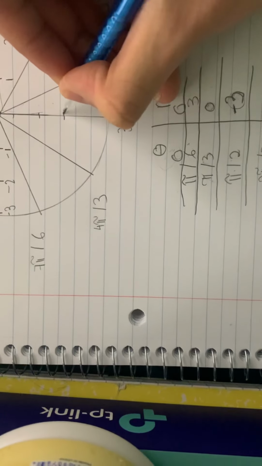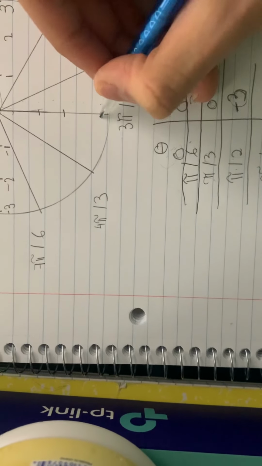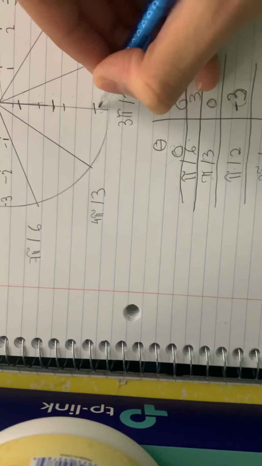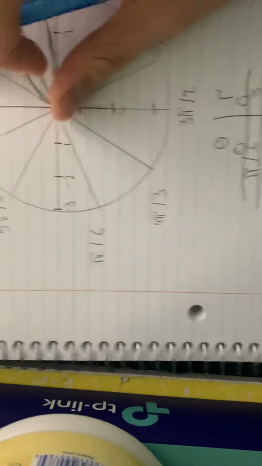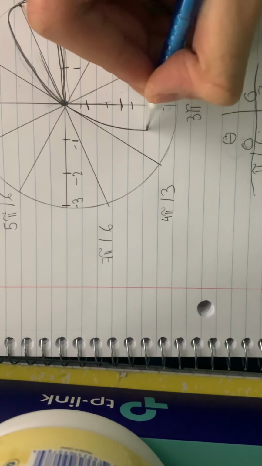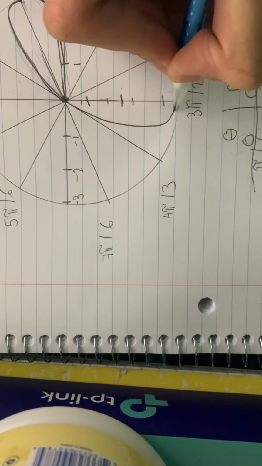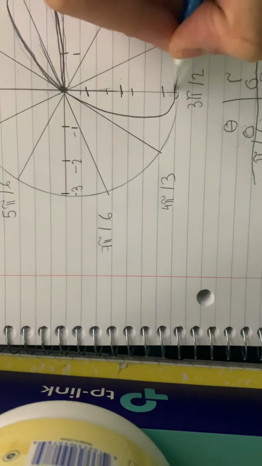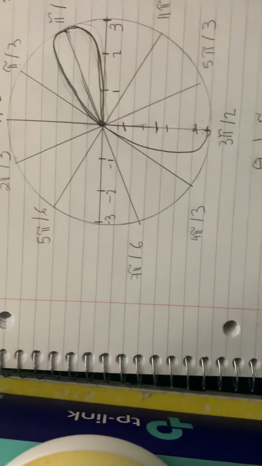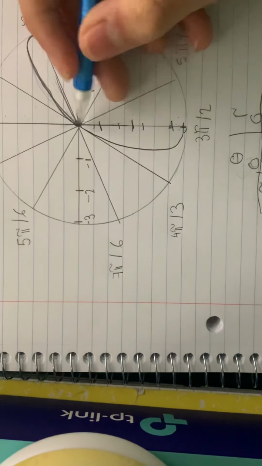So I'm just going to draw 1, 2, 3. It's right there. So we're just going to draw like that. -3 is actually right there. Sorry, don't mind that. And we already have the half of the second petal.